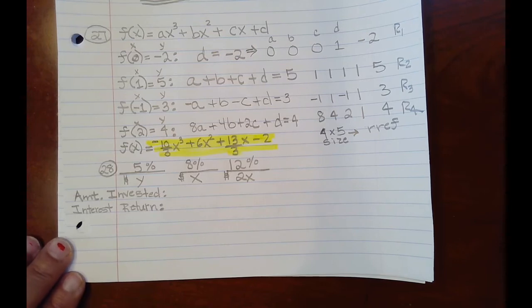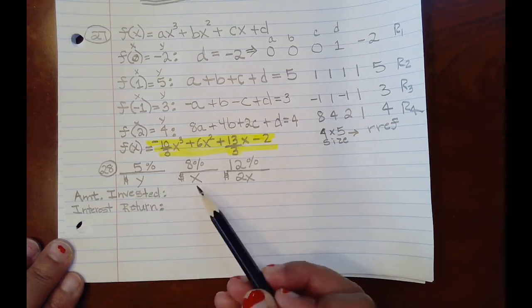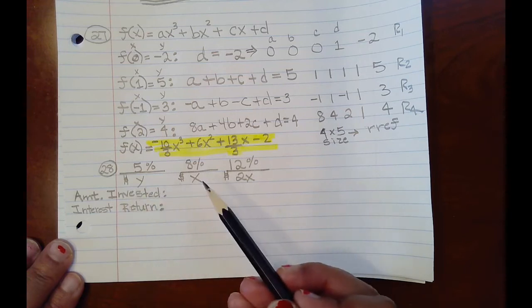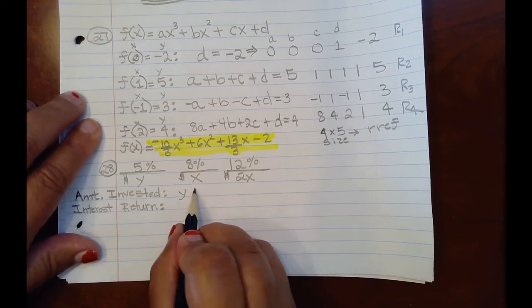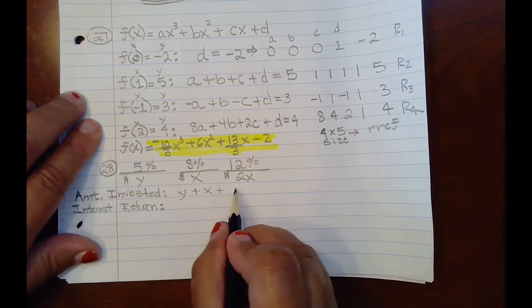So there are two equations that we can set up here, and we should have two equations because we have two variables. You have to have at least that number of equations if you have two variables. So the amount invested here, well, she walked into the bank with $45,000. Those are the first few words of that problem. So these three amounts that she split up amongst the accounts, the 5% account, the 8%, the 12% account, they total up to $45,000.